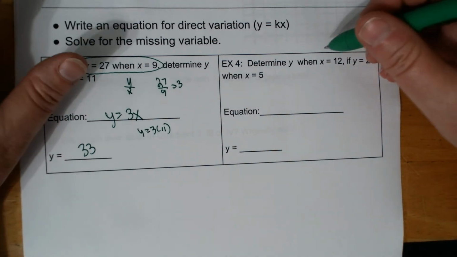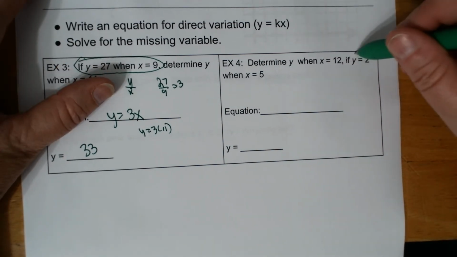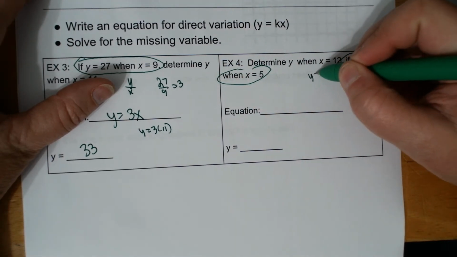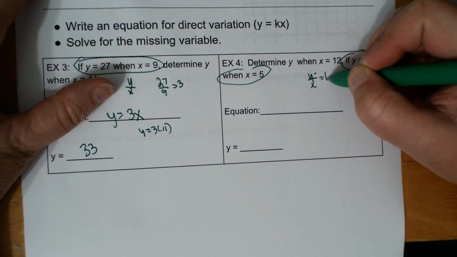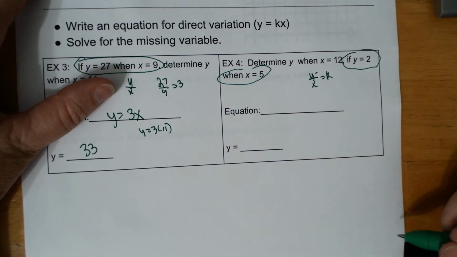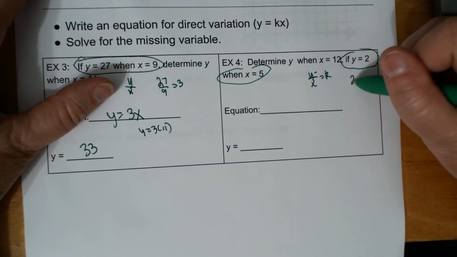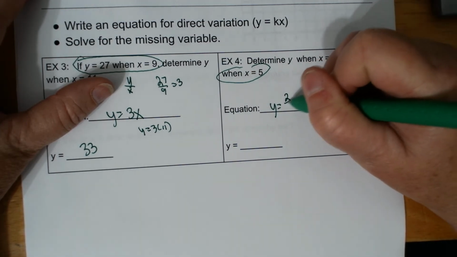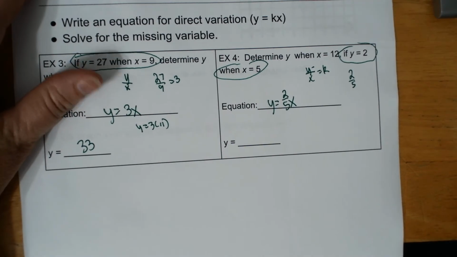Okay, determine y when x is 12 if y equals 2 when x equals 5. So y over x equals k, remember? And then so 2/5. So y equals 2/5 x.